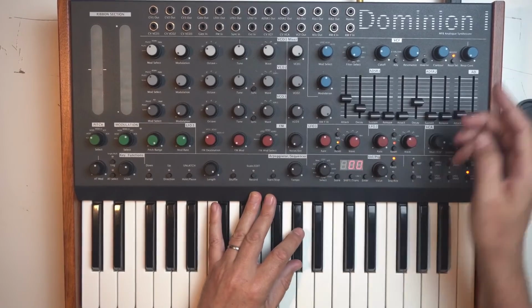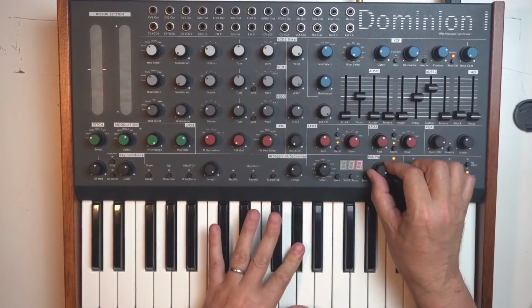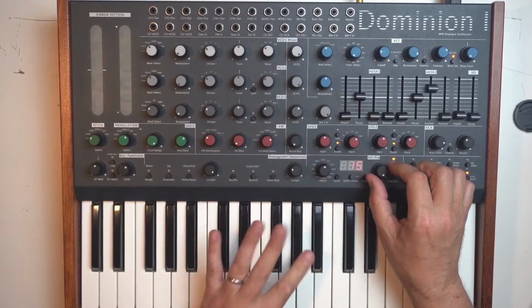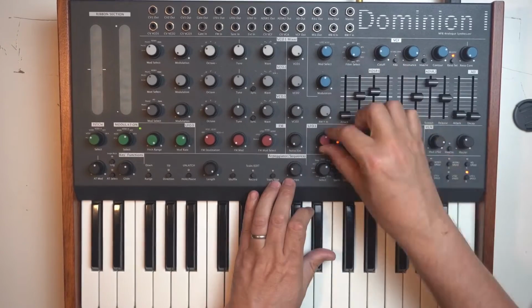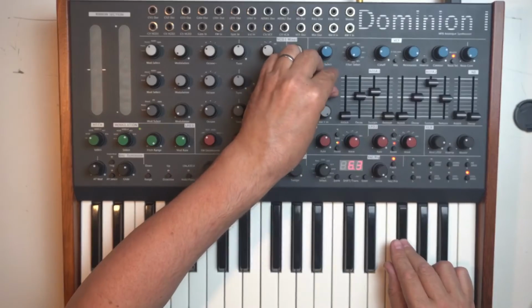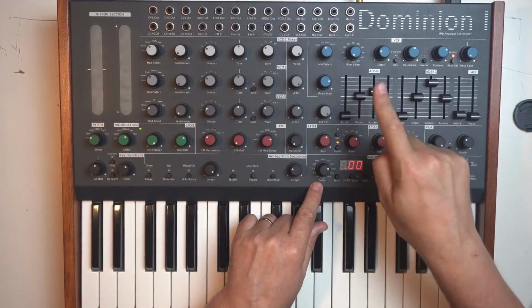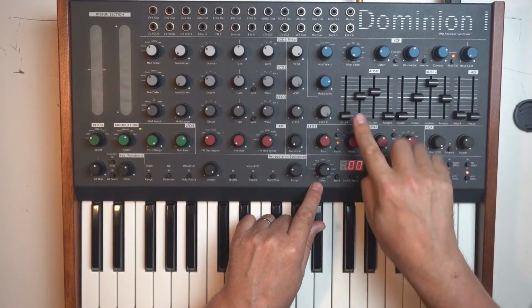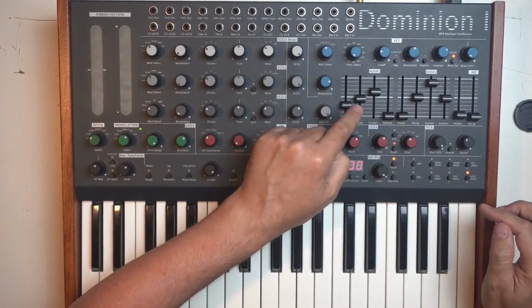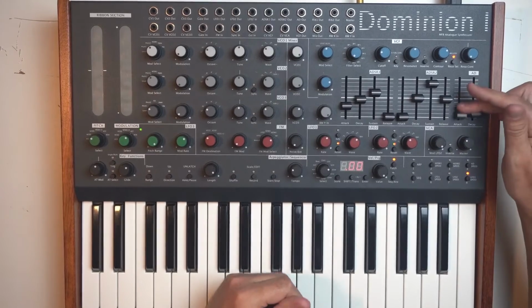We've also got contour control, which is the envelope amount going to the filter. Also, we've got LFO speed. With this selector, we can also send velocity to the envelopes, each of them individually or together, and control the attack, decay, and release time on all of them, or the attack and decay time on the AD envelope.